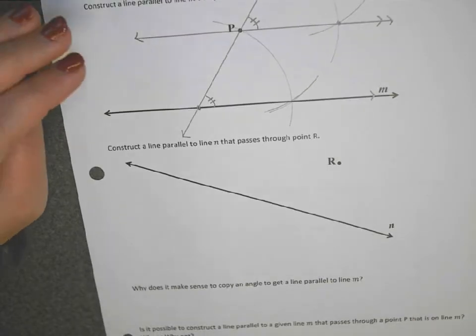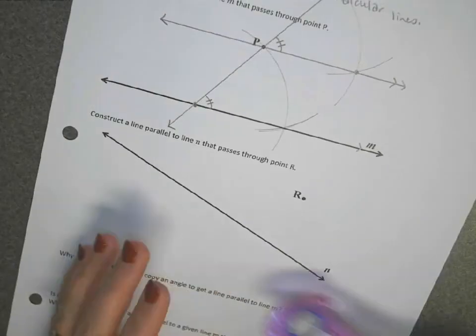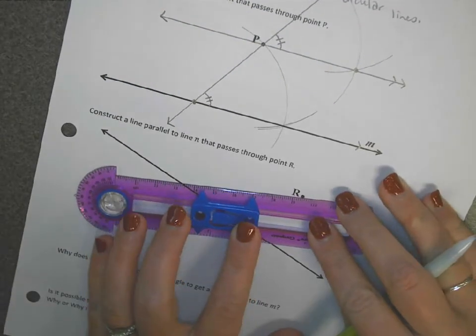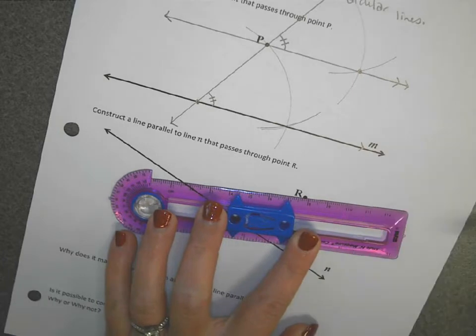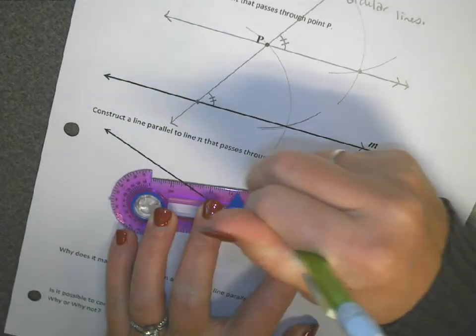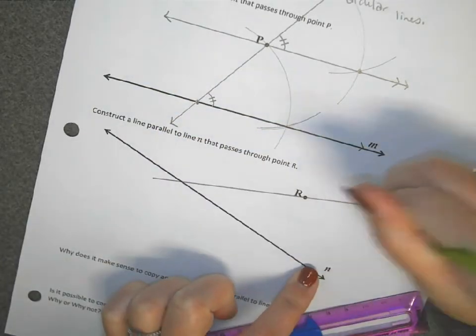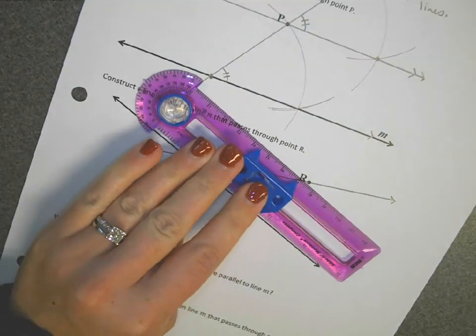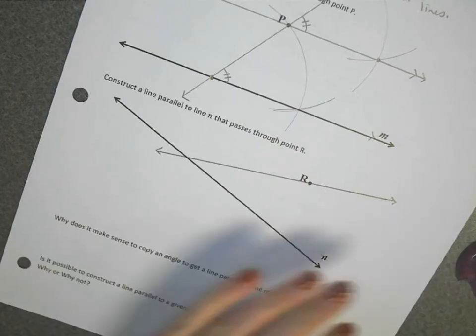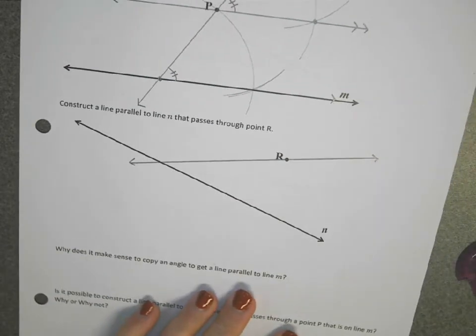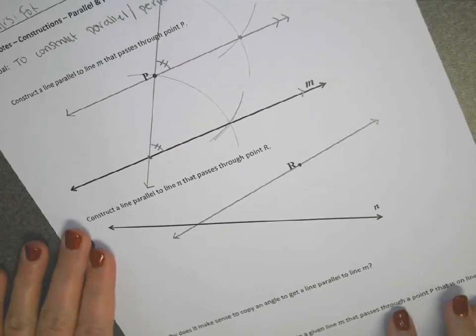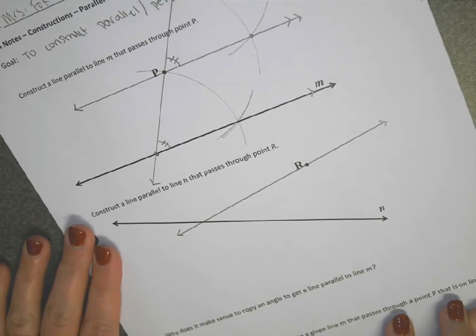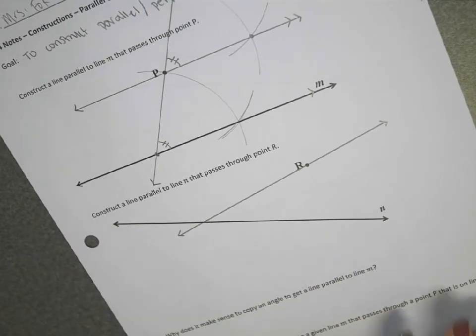Okay, so the next one you're going to go through R. So here's your transversal. I'm going to start by drawing a transversal here. The transversal just has to go through R and go through that other line, because we can kind of imagine where this is going to be. And some people turn their paper so it's the same every single time. So just have it so that it looks flat to you.